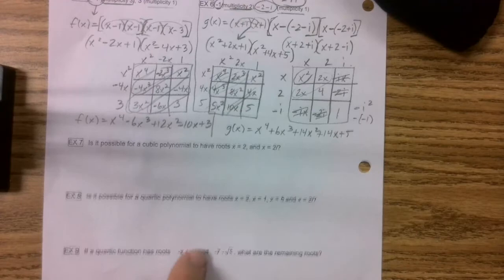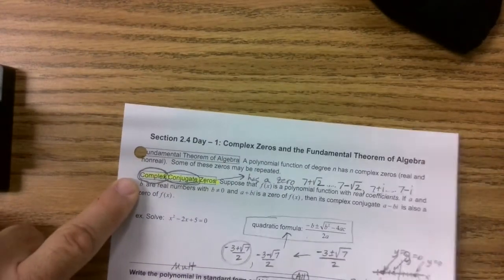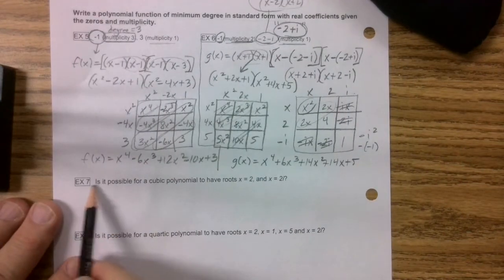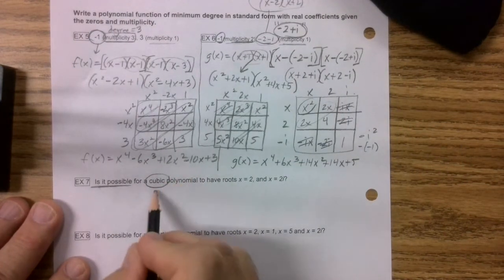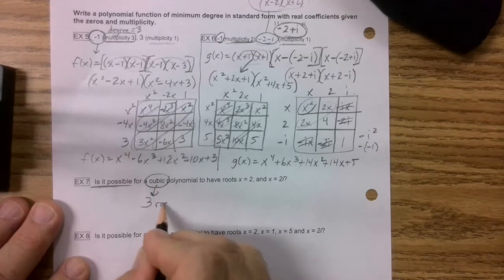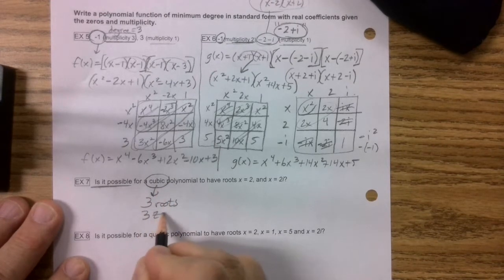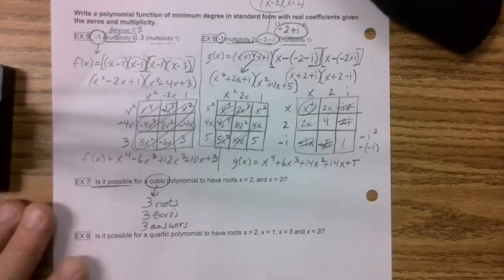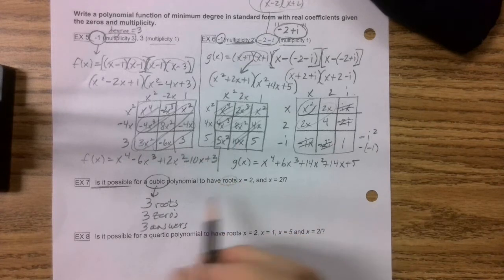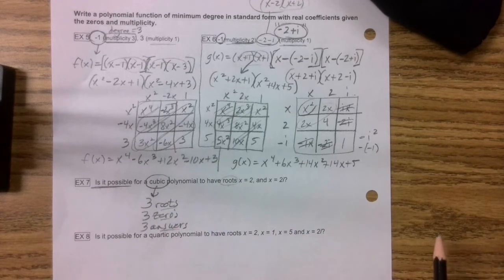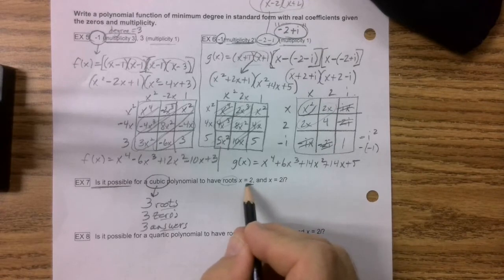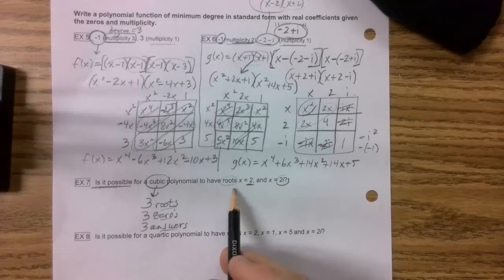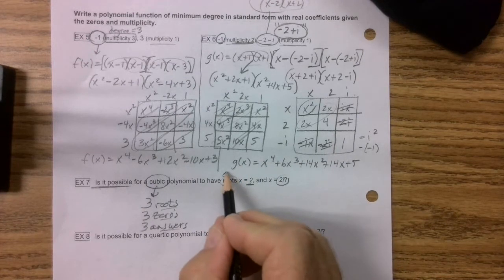Okay, this is just to check your understanding of this rascal. So this is a yes or no question. Is it possible for a cubic? What does that mean? There's going to be 3 roots. What does that mean? 3 zeros. What does that mean? There's going to be 3 answers. To have roots, remember roots, zeros, answers, interchangeable, 2 and 2i. They're implying that they're the only roots.